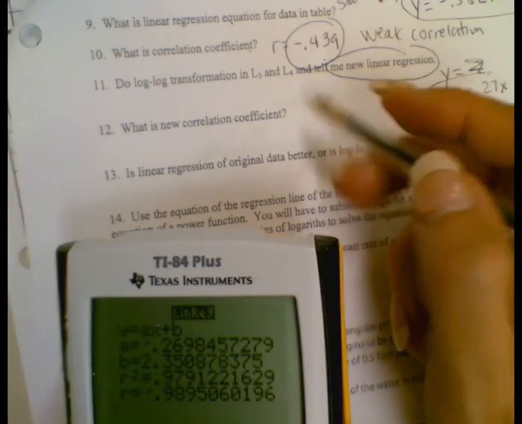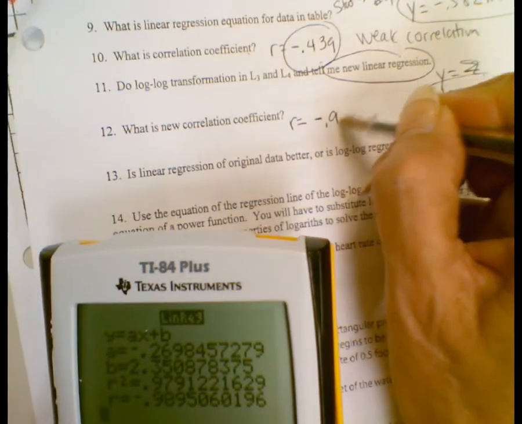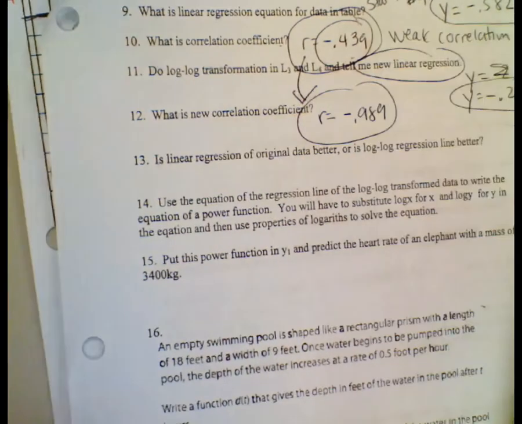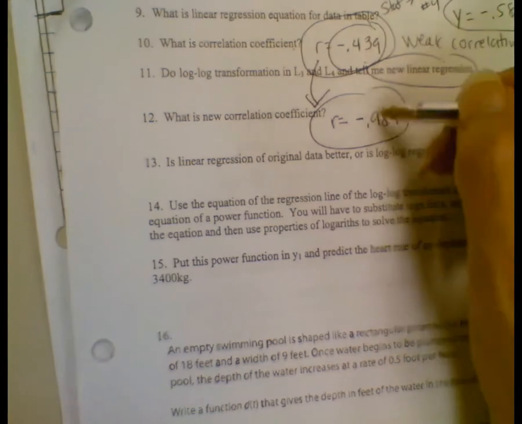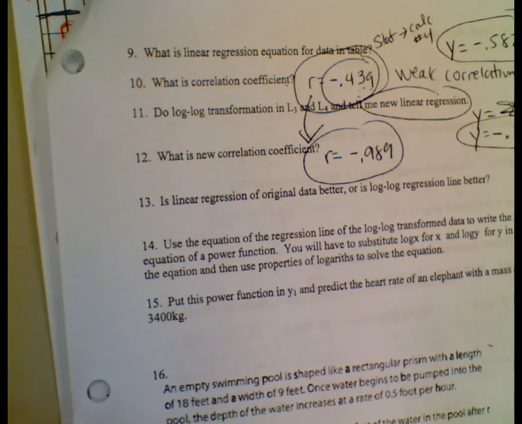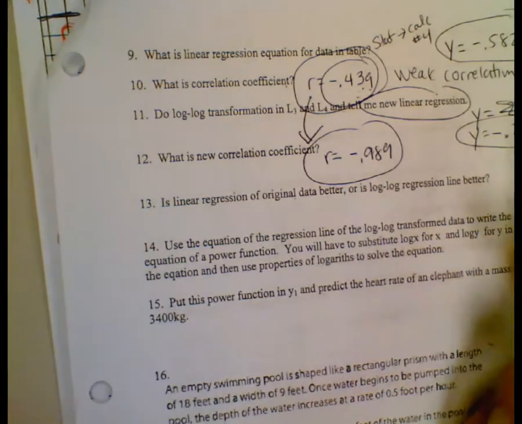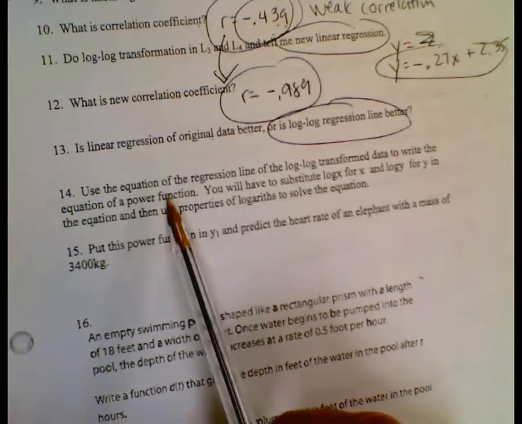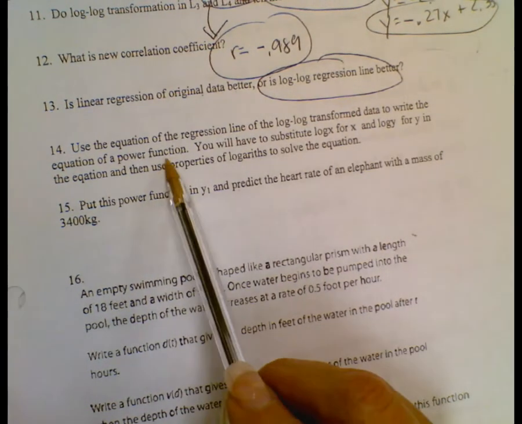But notice the new correlation coefficient. When you do a log-to-log transformation and it improves your correlation coefficient, see how this was improved? That means that you could have done a power regression from the start. If this improves by a lot, it means you could have done a power regression from the start. So it says, is the linear regression of the original data better, or is log-to-log regression better? The log-to-log is better. Then it says, use the equation of the regression line of the log-log transformed data to write the equation of a power function.